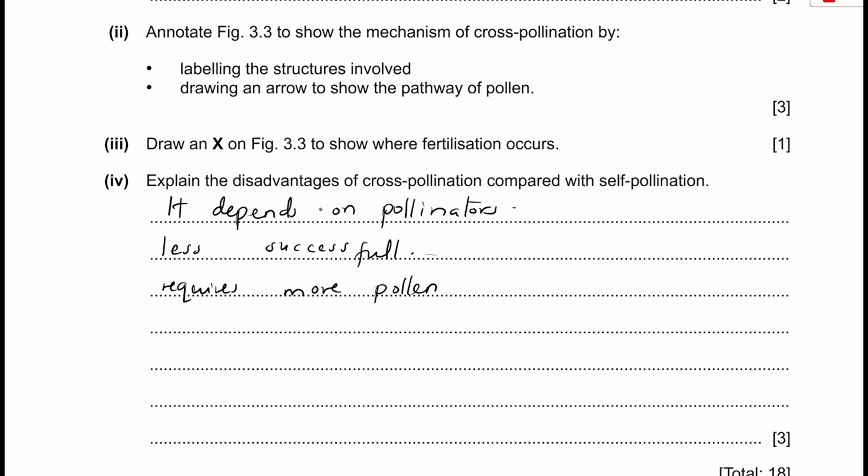But also it requires energy. So here requires energy. Okay, so that is the thing with cross-pollination. It depends on pollinators, needs a lot of pollen, requires energy, and of course it is less successful.